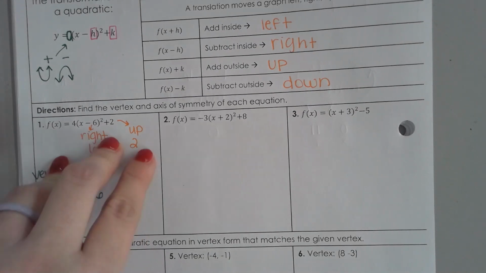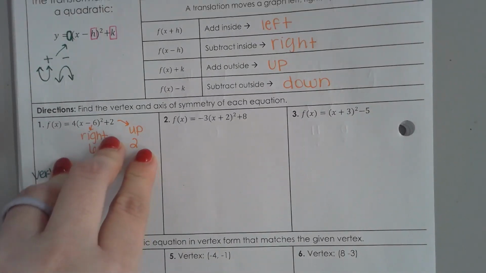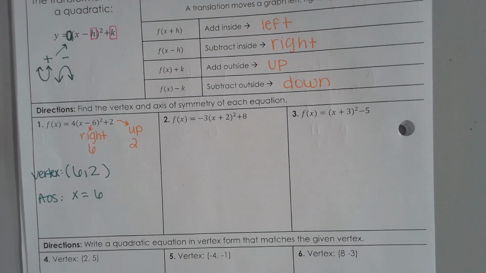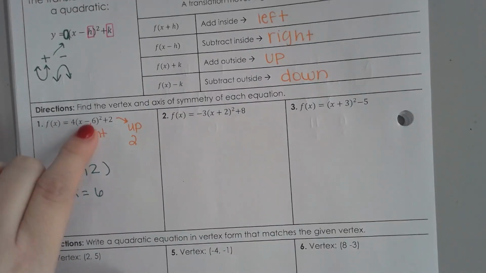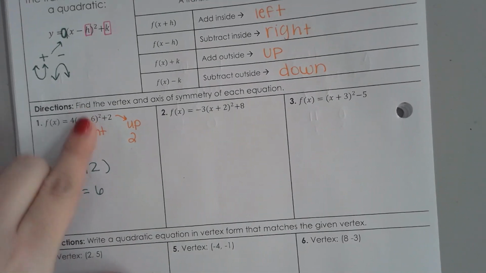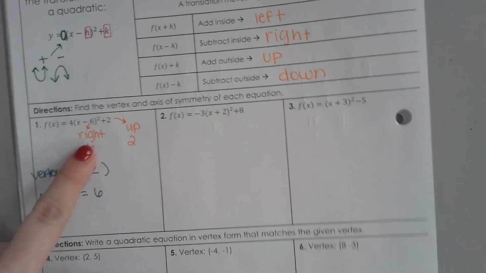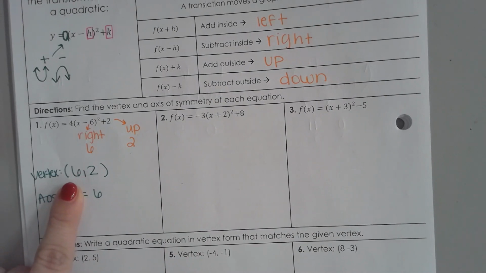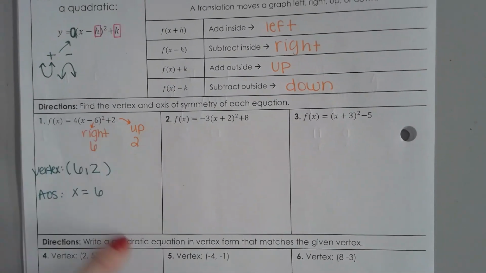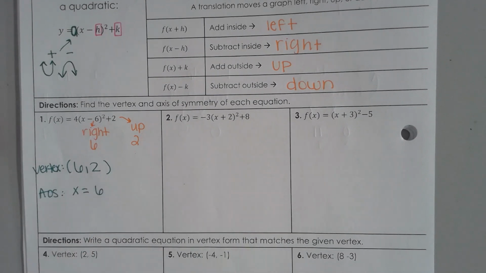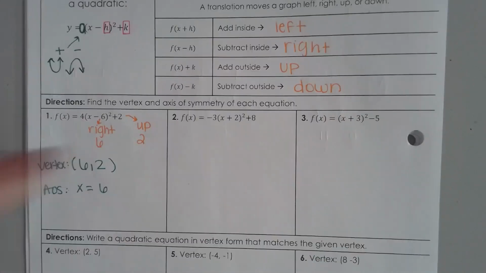So when you are given an equation in vertex form, in this format, you don't have to use a formula. You just look at the numbers. The inside is opposite. So if it's a minus 6, that's really going to turn into a plus 6 because I'm going right. A plus 2 stays. Those aren't opposites. So the inside numbers are opposites, the outside's not. The 4 in the front does not have an effect on the vertex. It only affects how fat or skinny the parabola is.